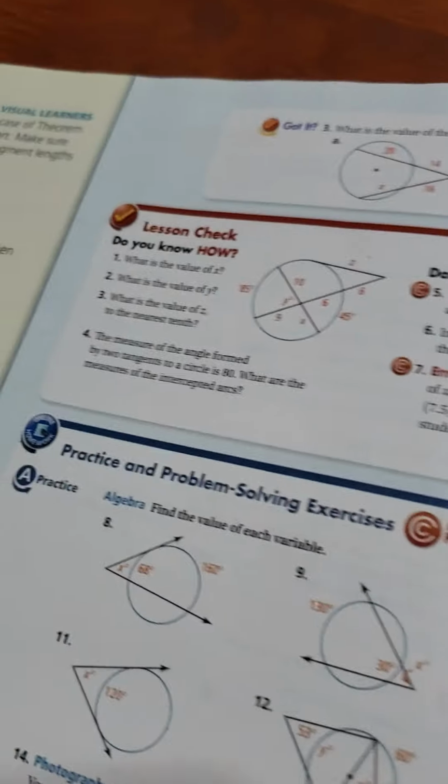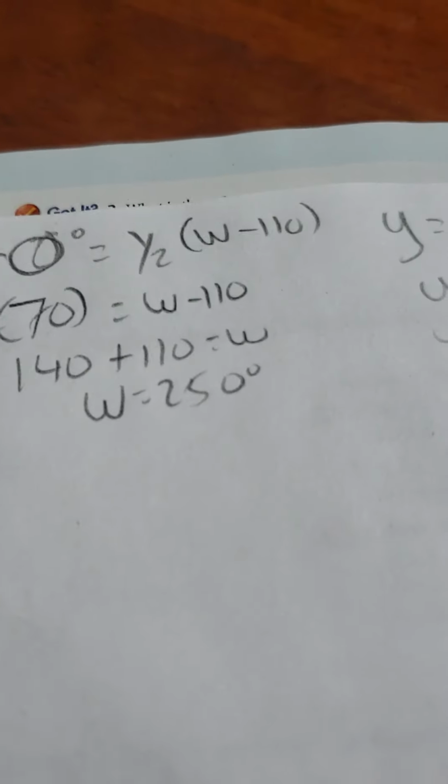Now, let's do some exercises related to these theorems. I will solve it here.